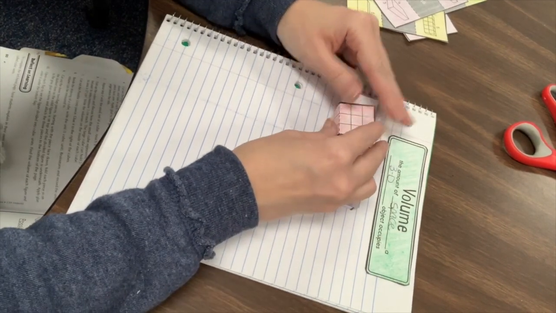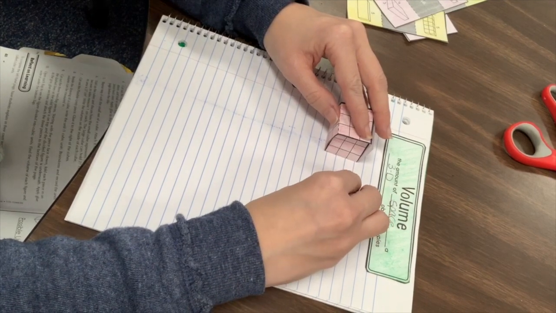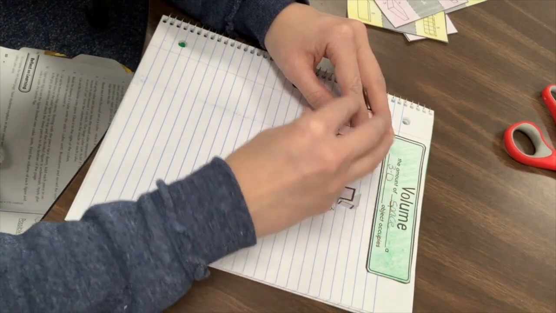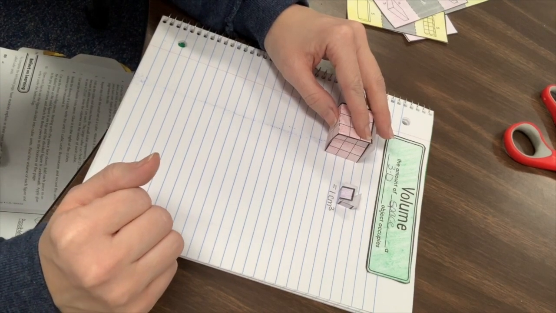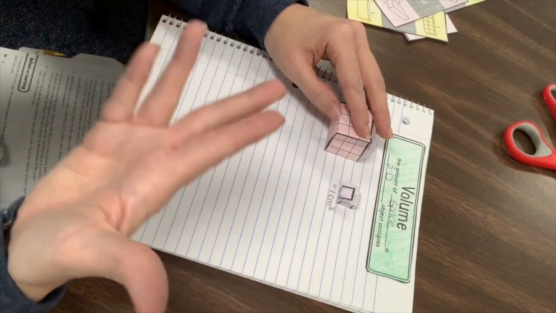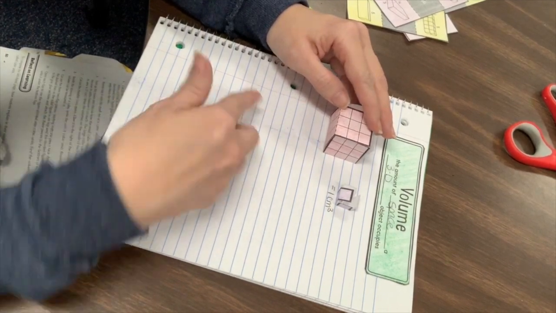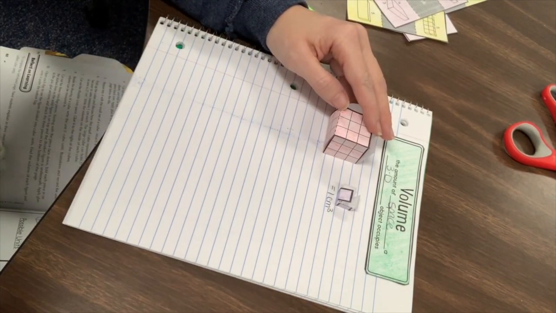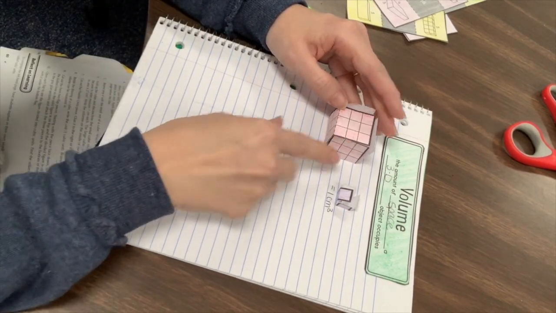So we're saying we can fill this shape up with these little cubes. How many cubes would it take to fill up this bigger shape? So we are going to figure out how we solve that. Well, you could count them in this instance, or like in our video, you could remember that volume equals the area of the base times the height.